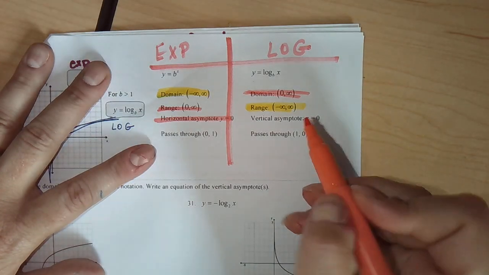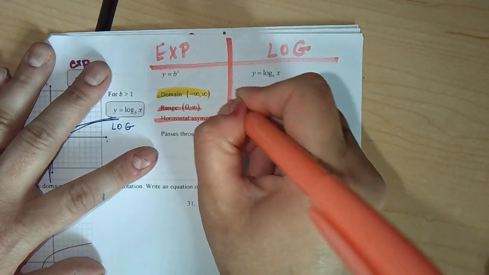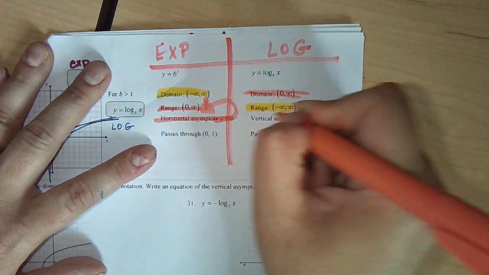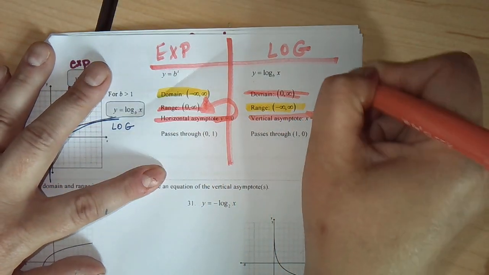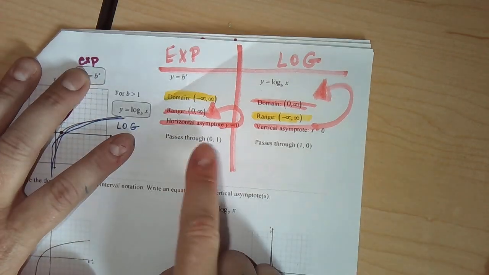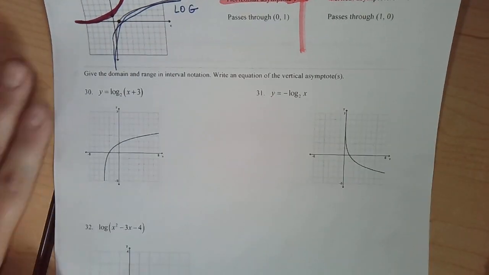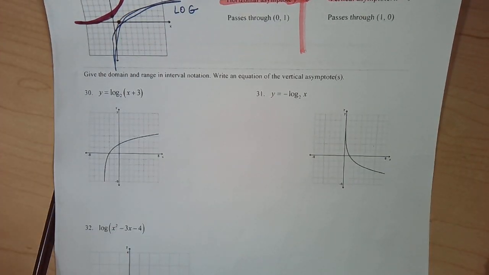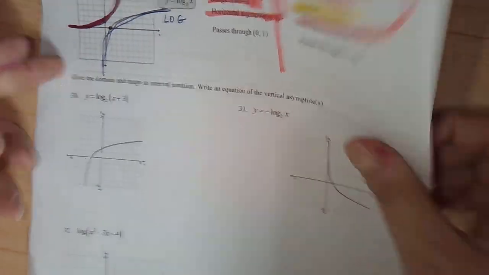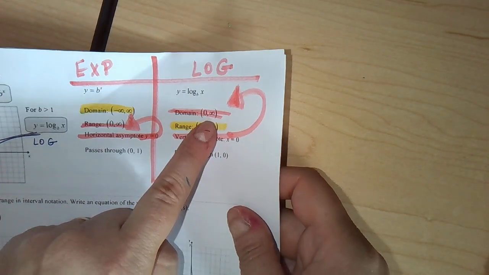On logarithms, my asymptote comes from the domain. Okay, and then they pass through similar points, (0, 1) and (1, 0). Okay, number 30 says, give the domain and range in interval notation, and write an equation of the vertical asymptote. So vertical asymptotes for logarithms, they come from the domain.